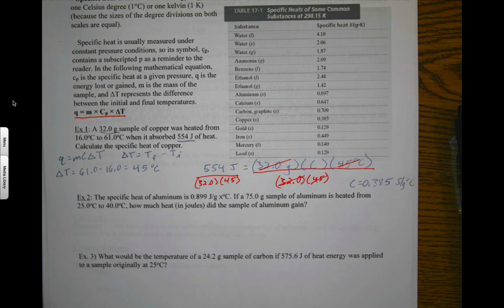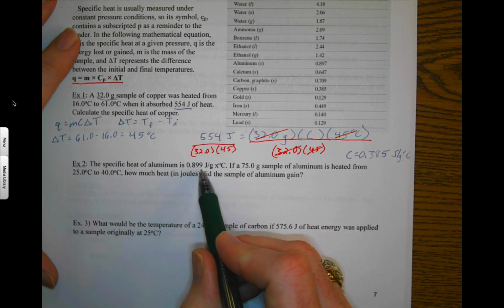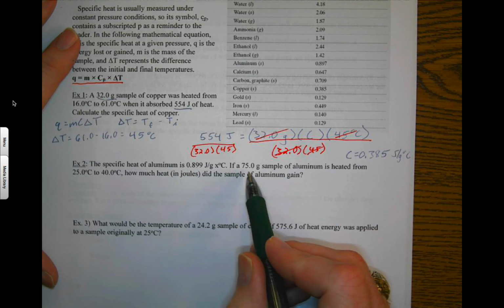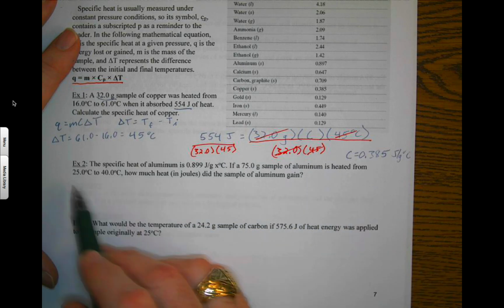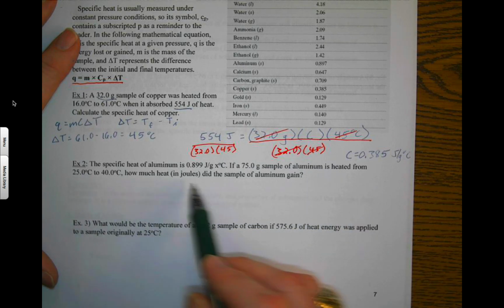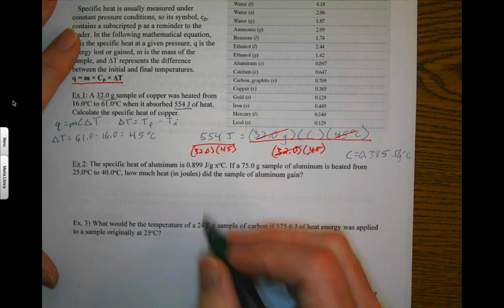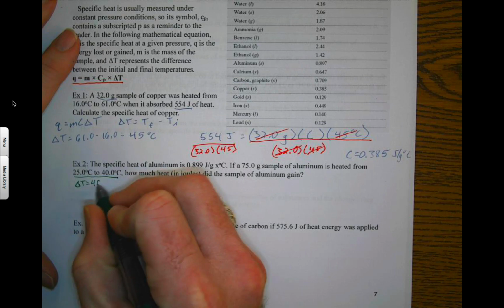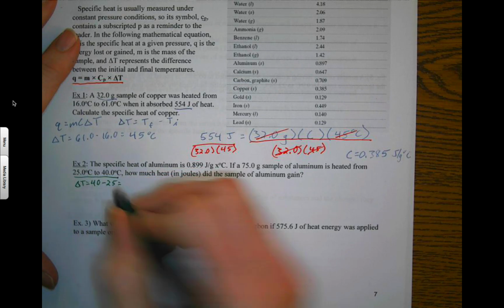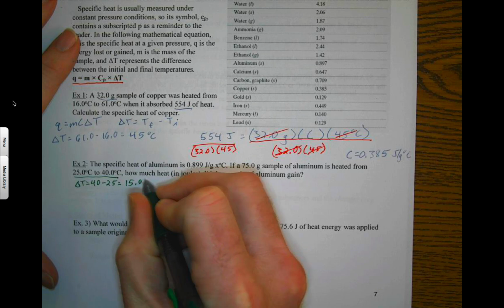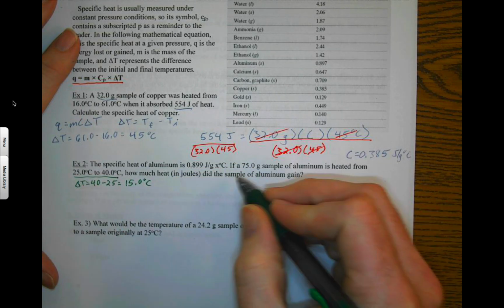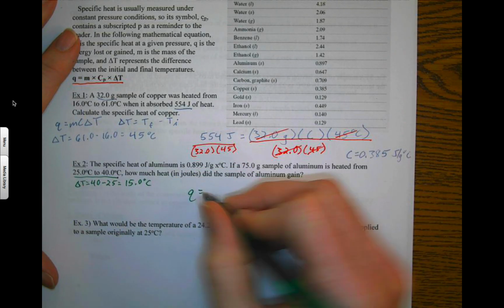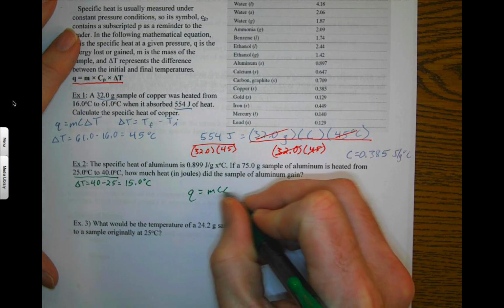Now let's see if we can get a better pen in here. And let's do example number 2. So the specific heat of aluminum is 0.899. If a 75 gram sample of aluminum is heated from 25 to 40 degrees, how much heat in joules did the sample of aluminum gain? So here's our delta T. Let's go ahead and calculate that. Delta T is 40 minus 25, so that should be 15.0 degrees Celsius. So that's pretty easy. Q equals MCAT again.